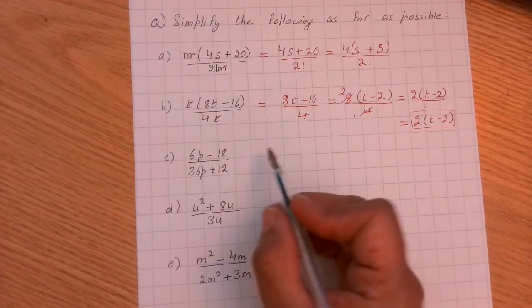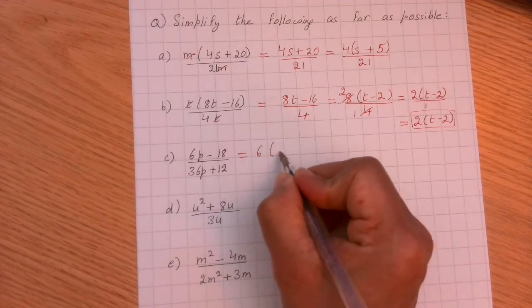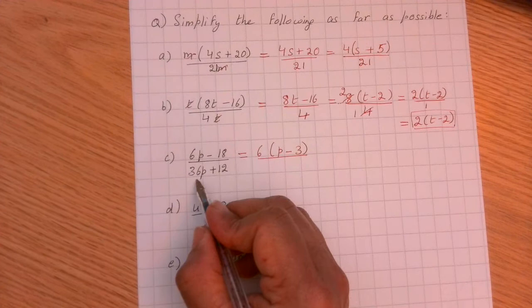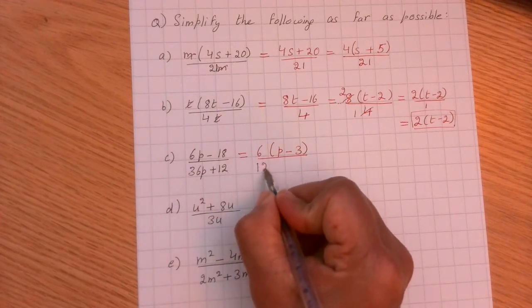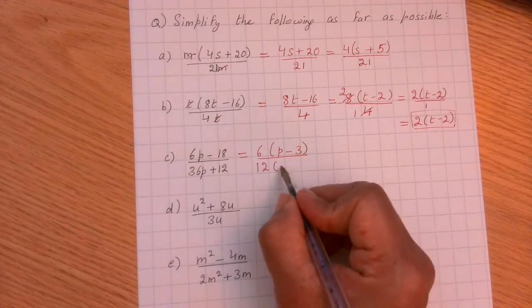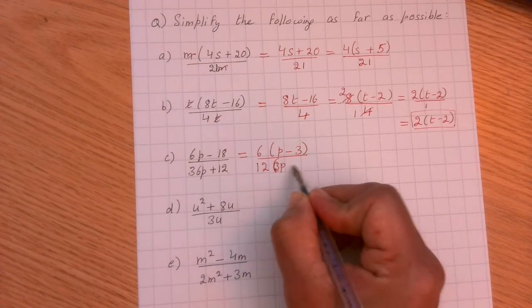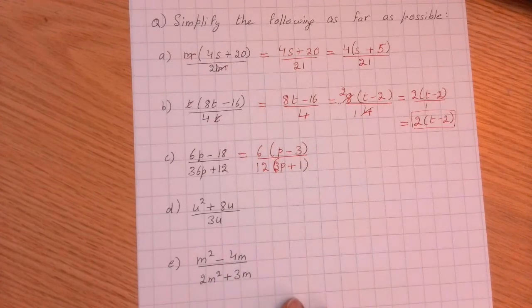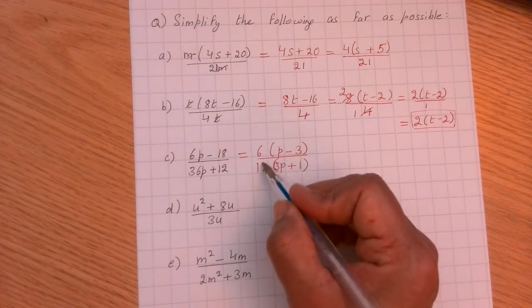Okay. Let's have a look at this one. 6 is common. Again, 6 is common, or actually 12 is common here. Okay. Now, common factor is 6.